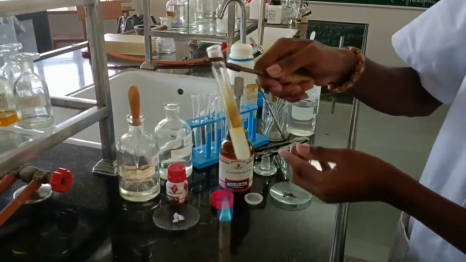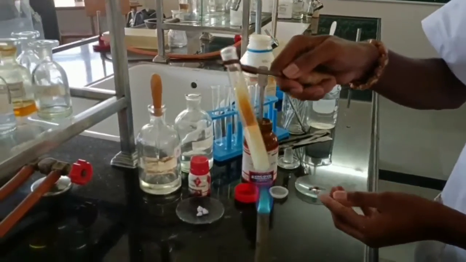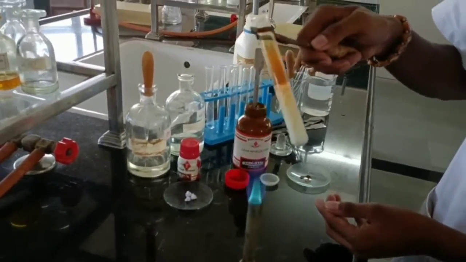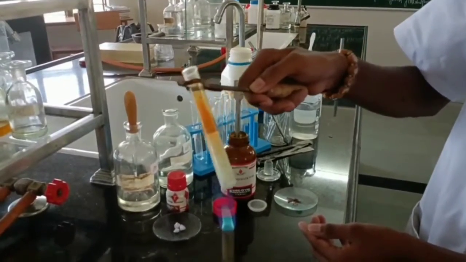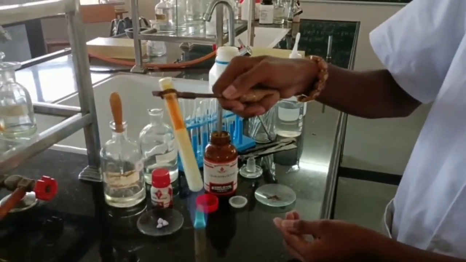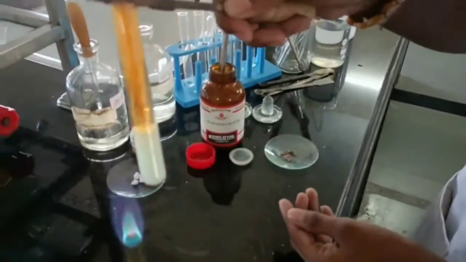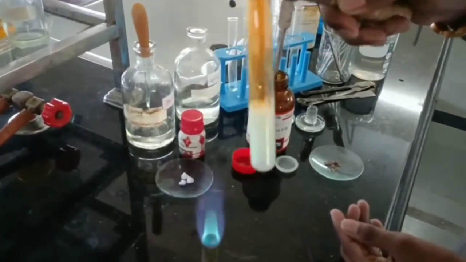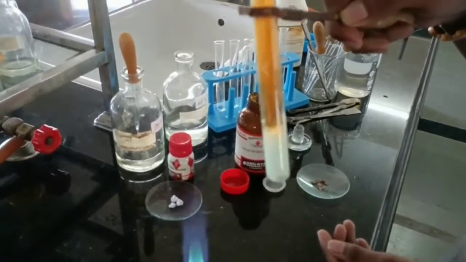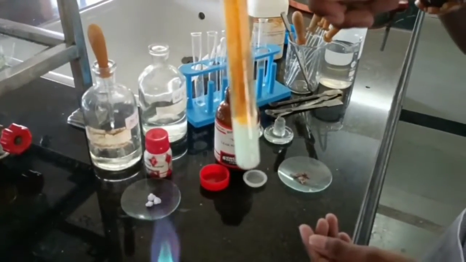Shake the test tube and heat it again. Actually the brown vapors have started appearing in the test tube. Just remove the test tube from the flame and watch it closely. A little bit greenish appearance you can see. Wait for a while, beta, let it cool down.